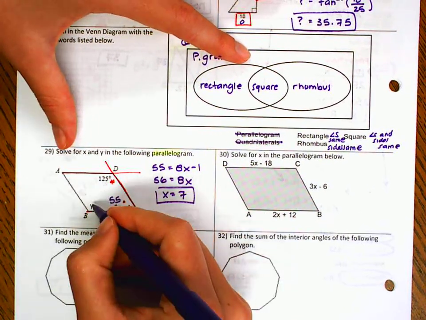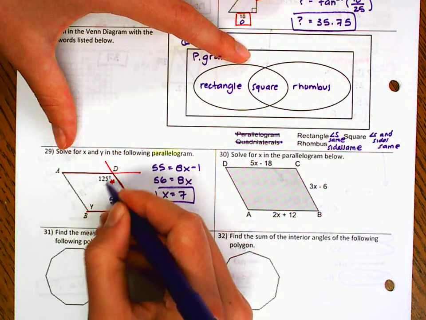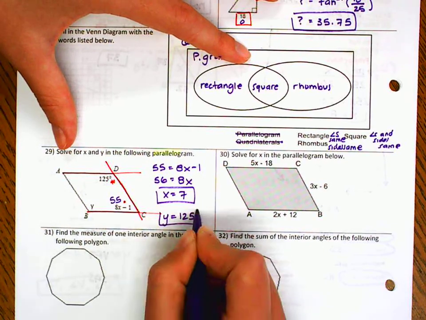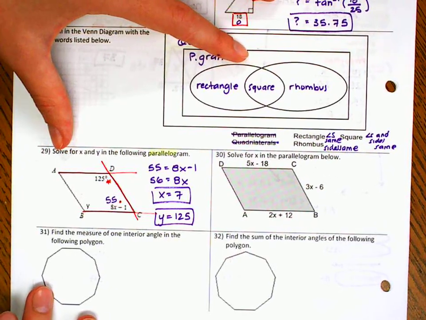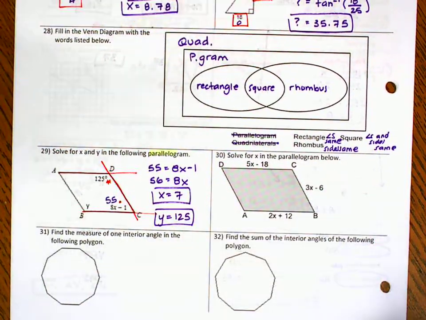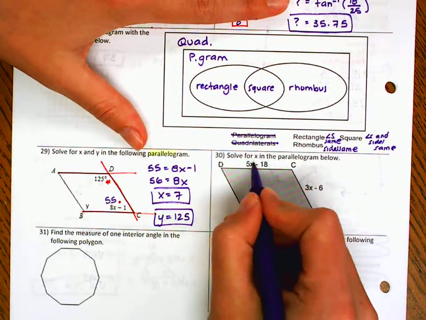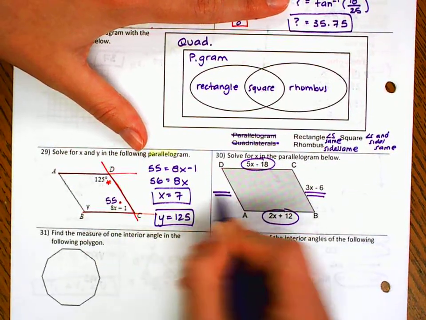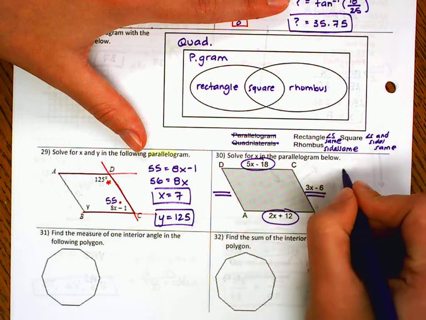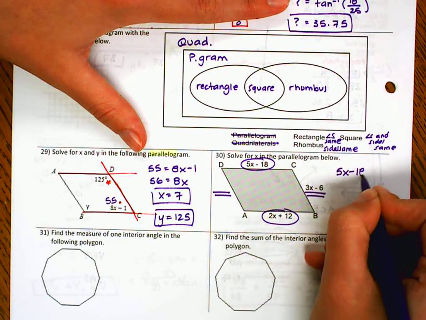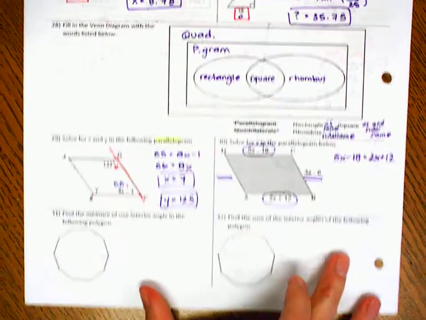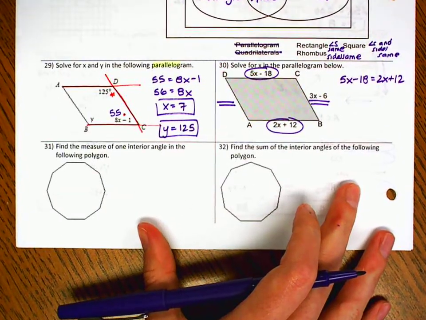Similarly, the angles that are opposite each other in a parallelogram are the same. So y is just 125. In this problem here, opposite sides of a parallelogram are the same, so this would go with this, and this would go with this, but notice there's nothing over there, so we're just going to set these two equal. And I would let you guys solve that. There's a key on Blackboard.